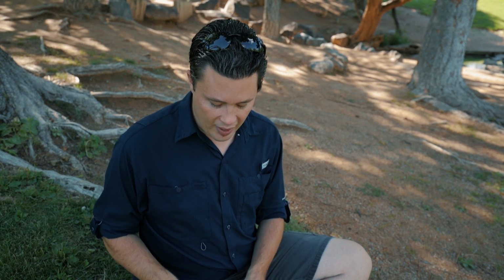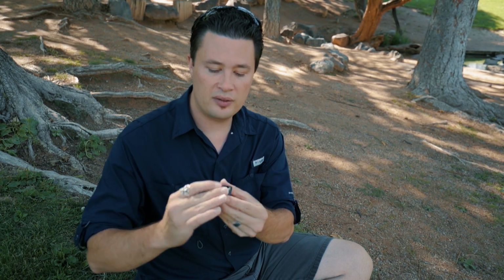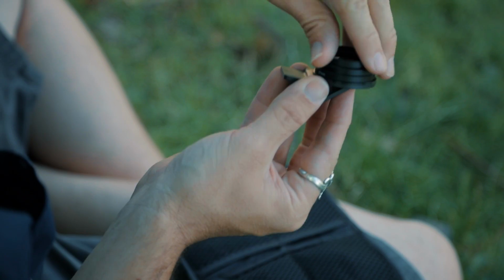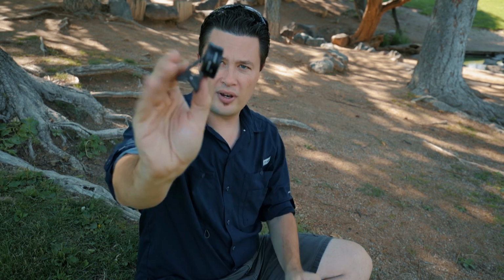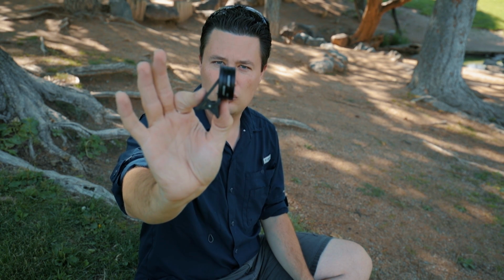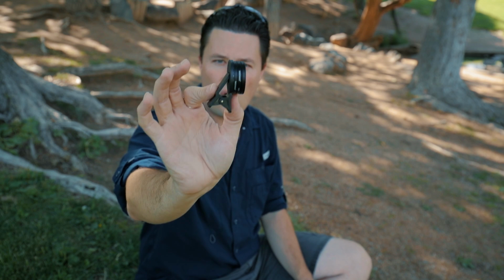And then you can stack these. A lot of times I'll have to stack these guys, and they all have threads, so you can just screw them together like so. So there, now I've got all 3, an ND2, an ND4, and an ND8 all stacked on there.